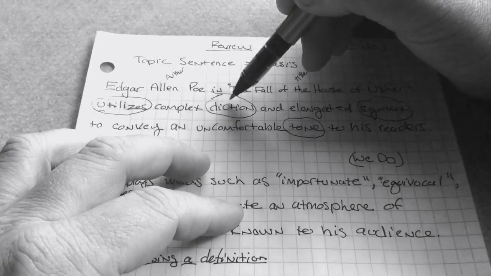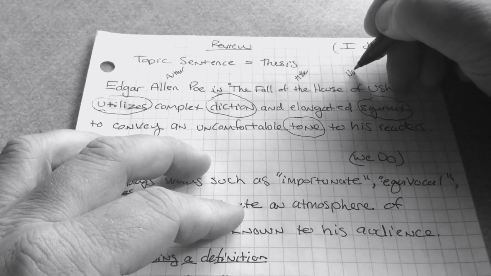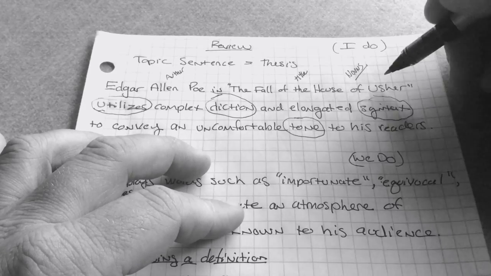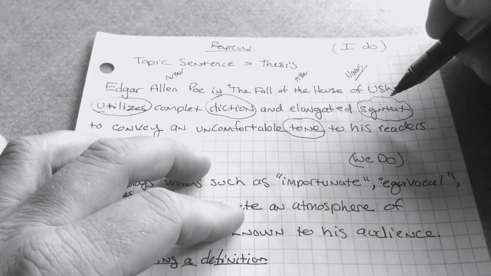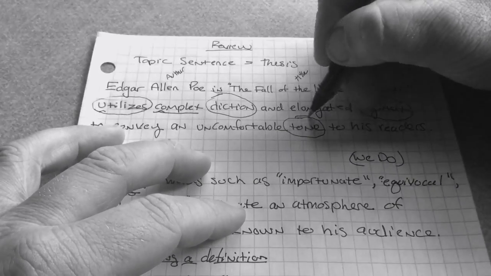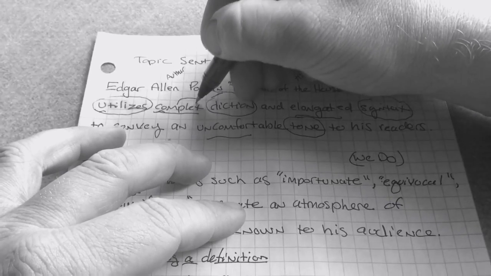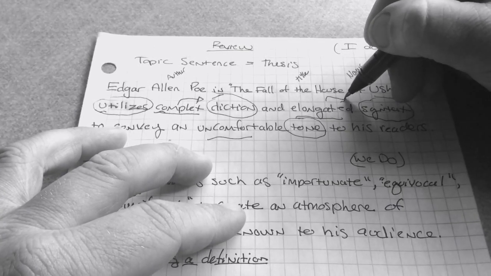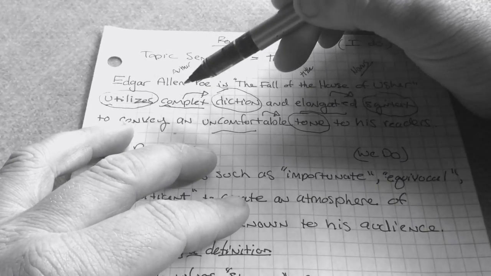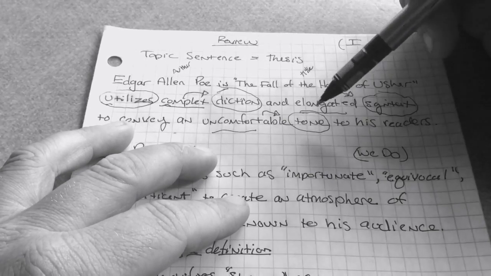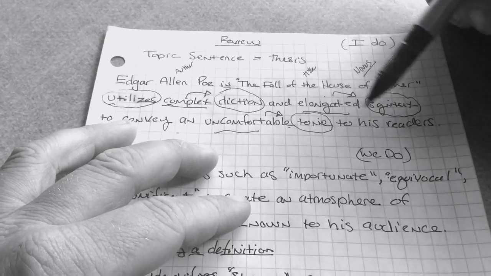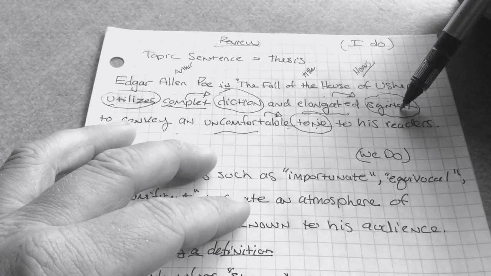Now, when we do that, these 3 words here, we have to remember they're all nouns. Person, place, thing, or idea. When we put nouns into our thesis or into our topic sentences, we need to make sure that we modify them with appropriate adjectives. So we have complex diction, we have elongated syntax, and we have uncomfortable tone. Now, I came up with complex diction, elongated syntax, and uncomfortable tone. There are many different combinations of words that you can put into your thesis and modify diction, tone, and syntax with.